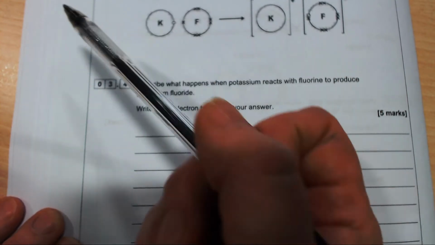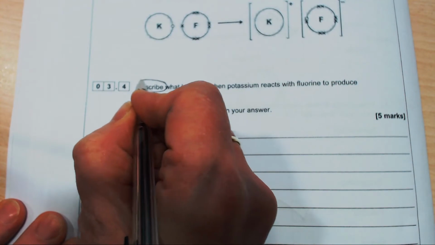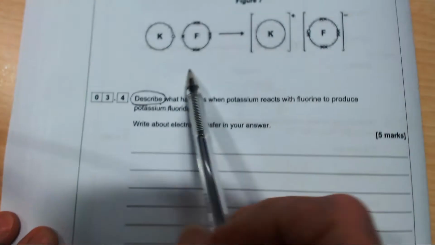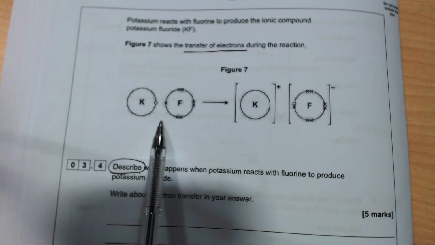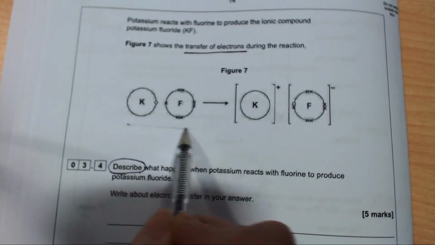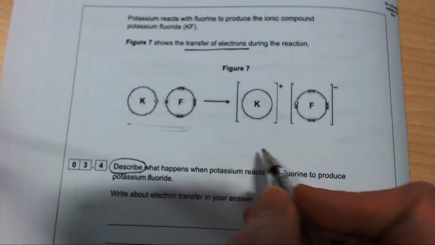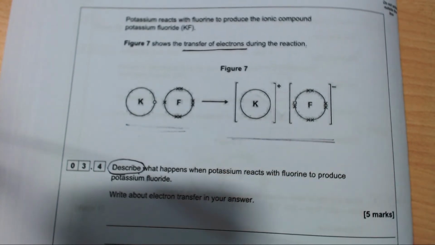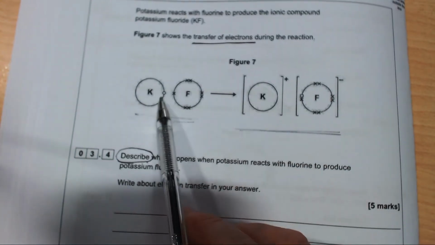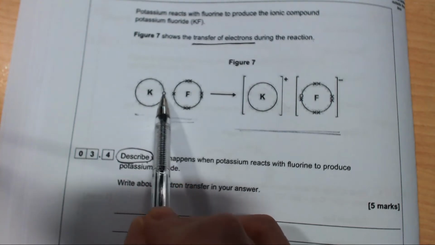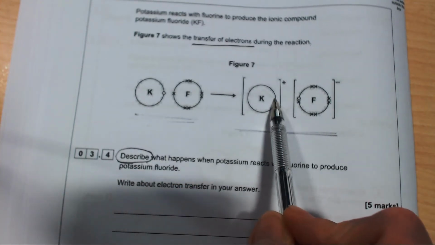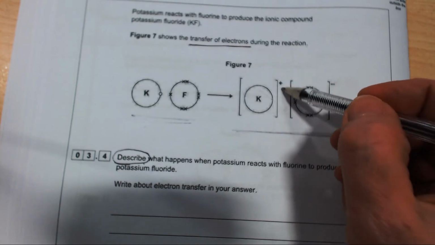Okay, it's using describe. Describe means you need to be looking at that diagram and telling me how it has changed between what it was at the beginning and what it is now. Okay, so the first thing that I can see is that potassium has lost an electron. It had an electron there, it's now got nothing, but it now has a positive charge.